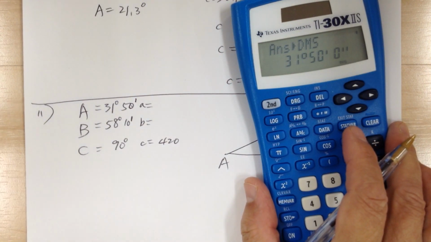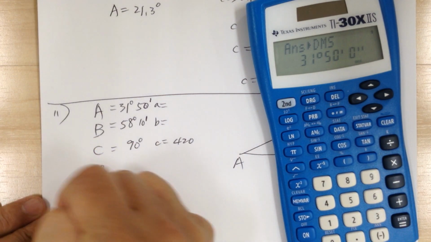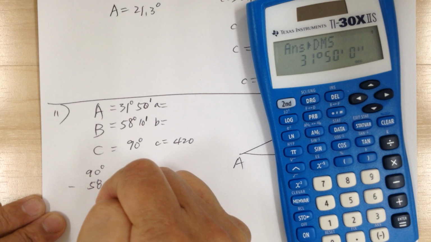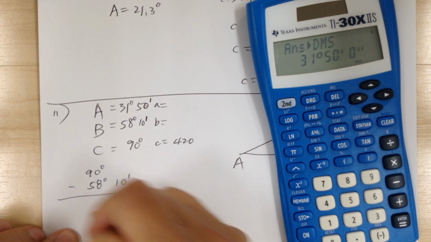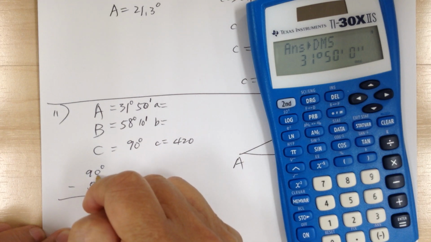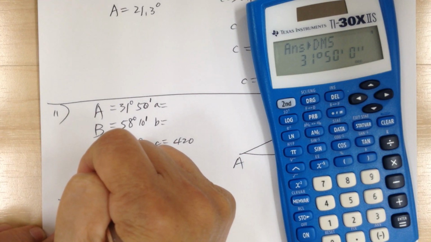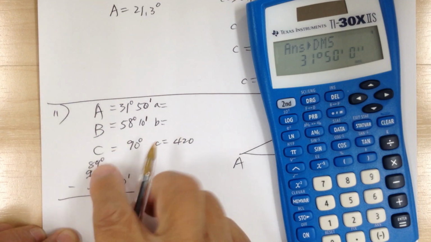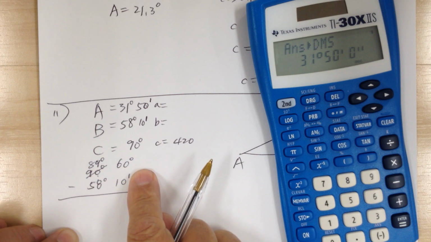Or another way to do this is if you can do it manually. So what you do is 90 degrees minus 58 degrees and 10 minutes. So the way to do it is just kind of borrow. So you borrow 1 degree from here. So if you borrow 1 degree, this becomes 89 degrees, and the 1 degree you borrow is 60 minutes. Just like 1 hour equals 60 minutes.